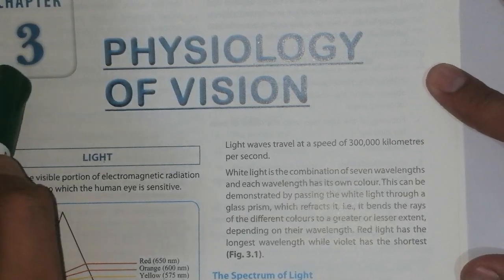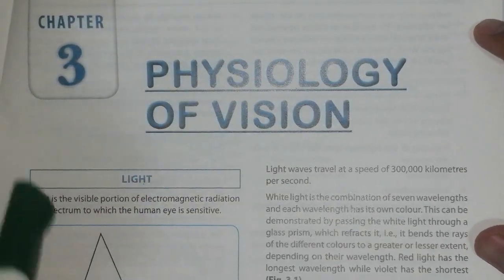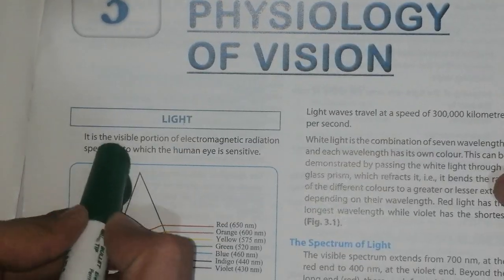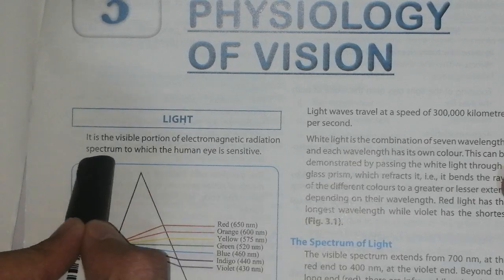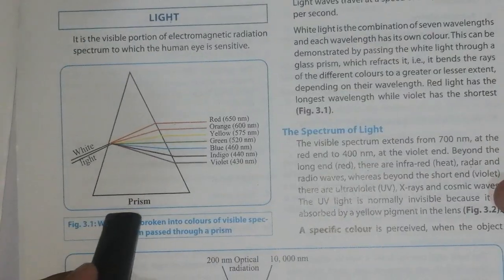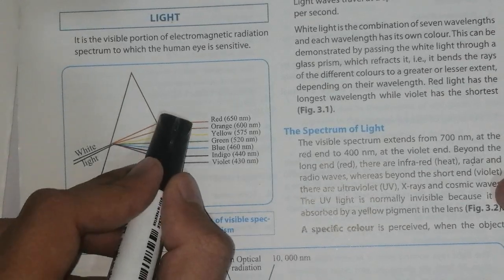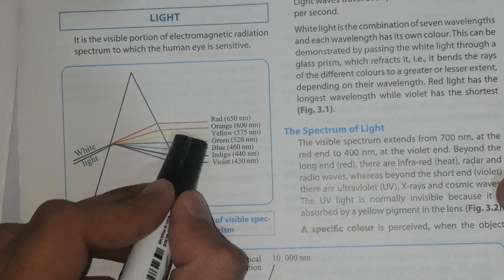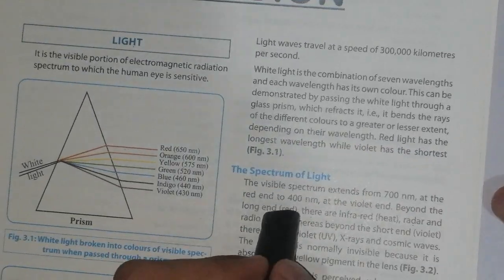Today our topic of discussion is chapter 3, Physiology of Vision. What is light? It is the visible portion of the electromagnetic radiation spectrum to which the human eye is sensitive. Here you can see the prism, with white light passing through it into red, orange, yellow, green, blue, indigo and violet. Here you can see the spectrum of the light.